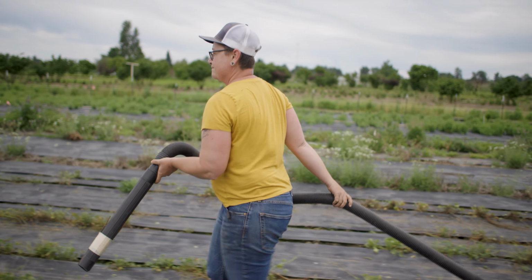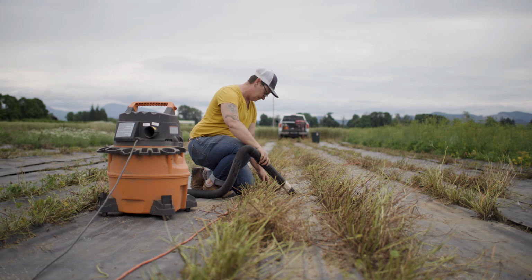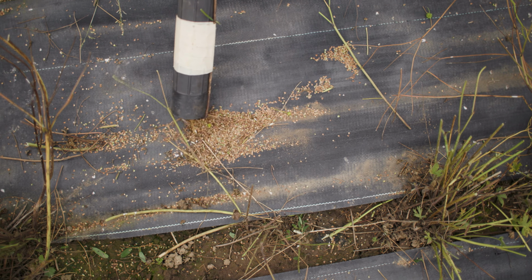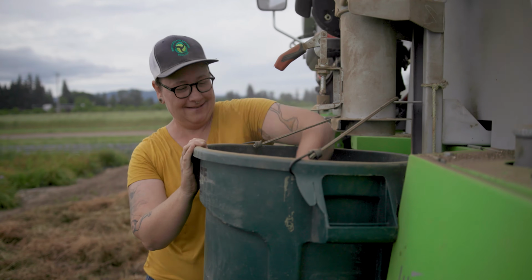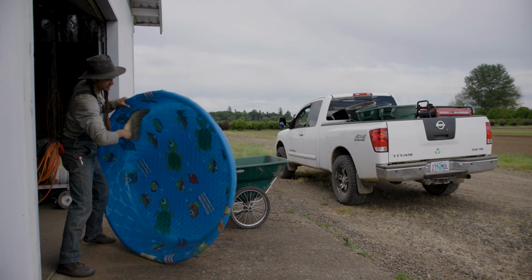There are not a lot of machines that are made specifically for harvesting native seeds, so you have to adapt a lot of machinery that exists and build stuff that doesn't. And it's neat and weird, and I like that.